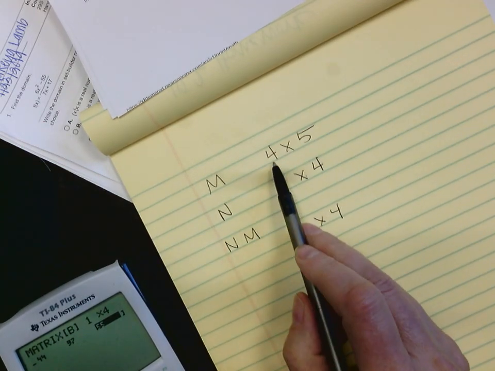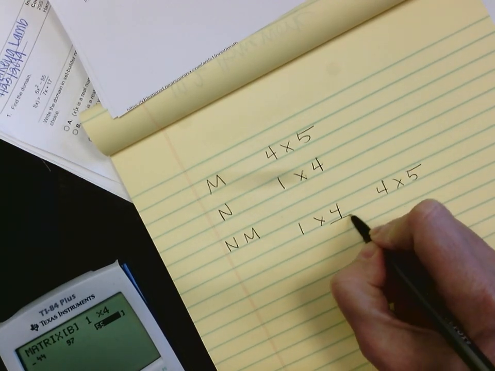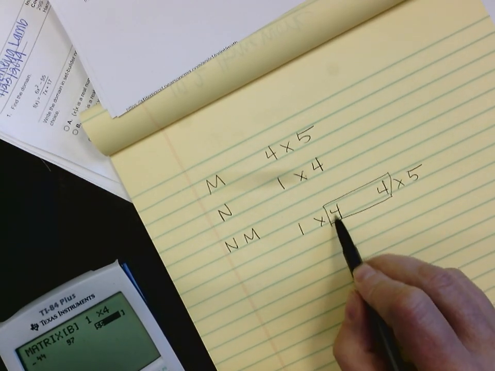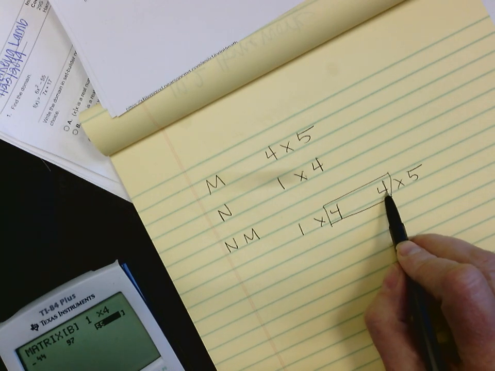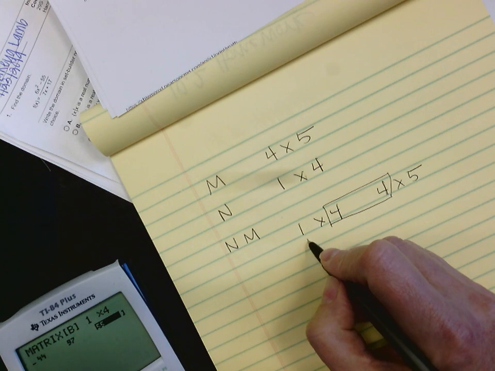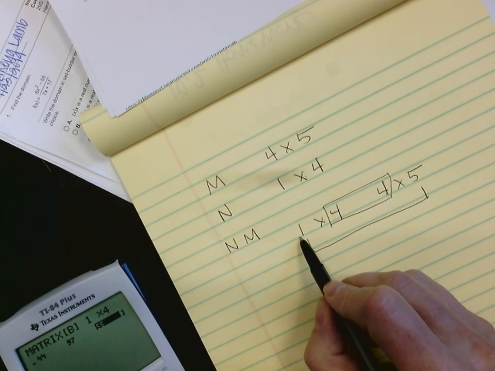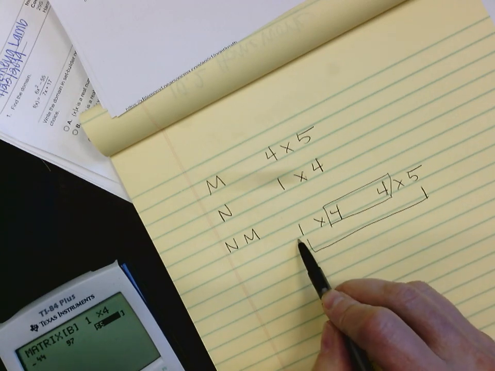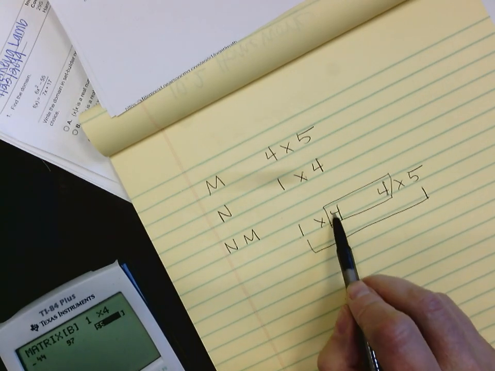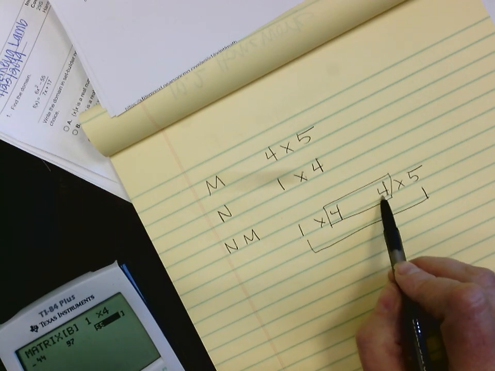The second one, which is my M matrix, is 4 by 5. This column and this row have to match. Then once you multiply the two matrices together, your result will be a matrix of this order, which will be 1 by 5.